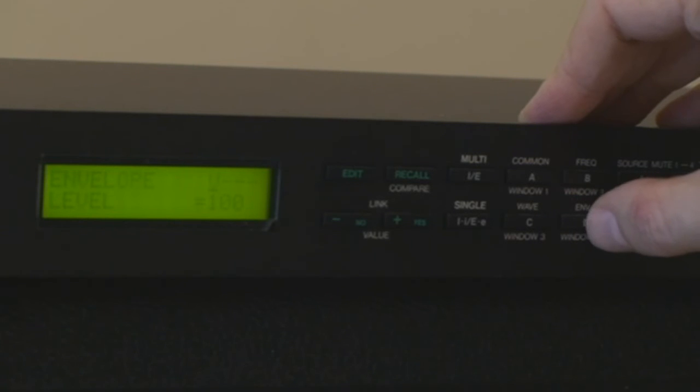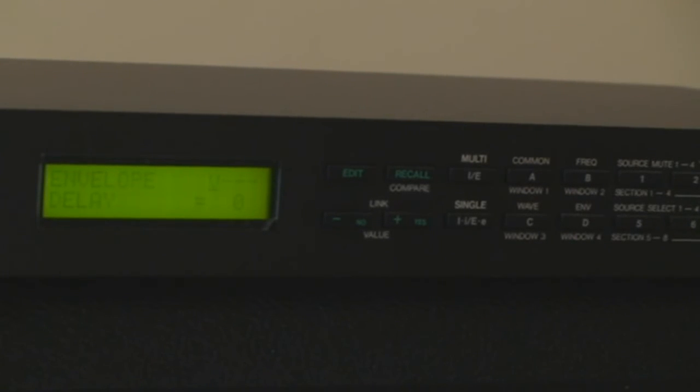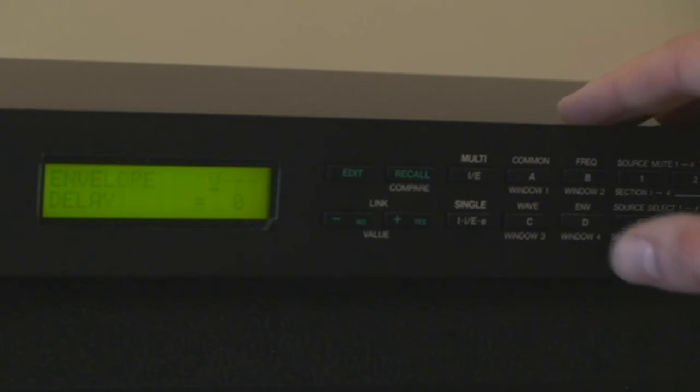The envelope level, how loud the envelope is, and then critically delay. Why is it critical? We don't often get a delay in an envelope, but that is the time it takes before the second source waveform kicks in. And given that this synth doesn't have a filter, if you want to do a filter sweep, this is going to be key to doing that, which I'll demonstrate in a minute.